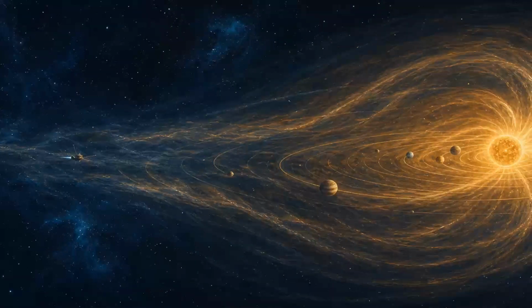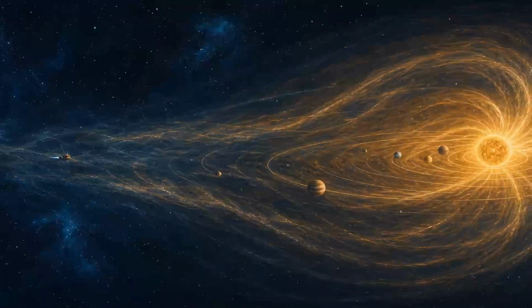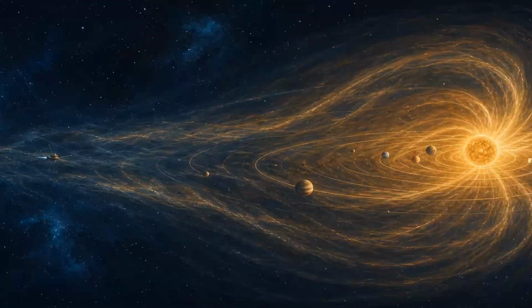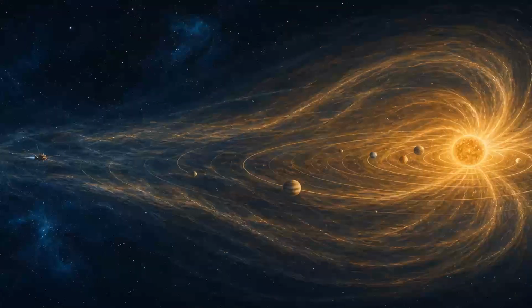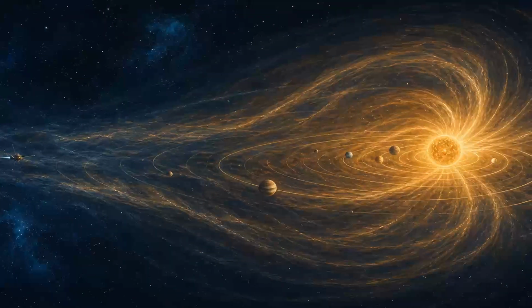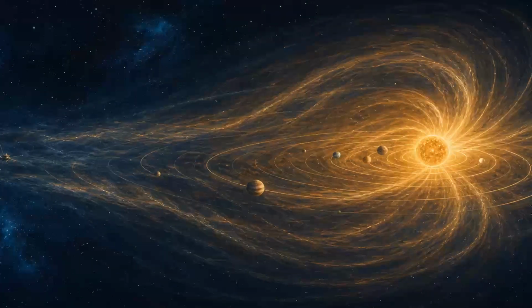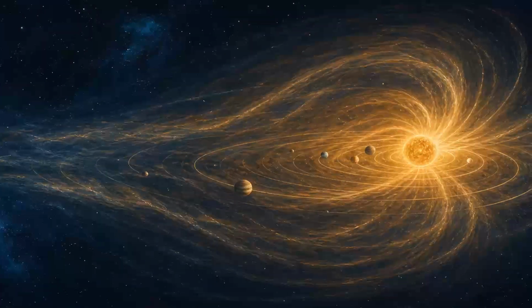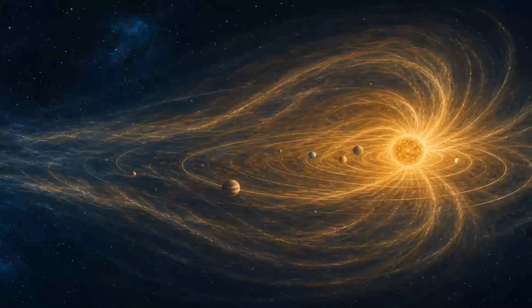The bubble is not an airtight shell. Particles and radiation cross it. Galactic cosmic rays enter from outside, with their intensity modulated by solar activity. Solar particles travel outward. The boundary separates dominant plasma environments without isolating them completely.